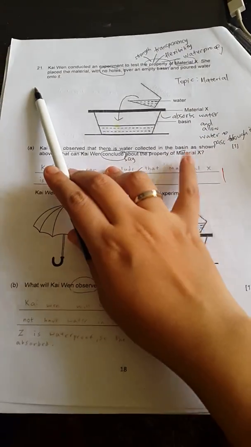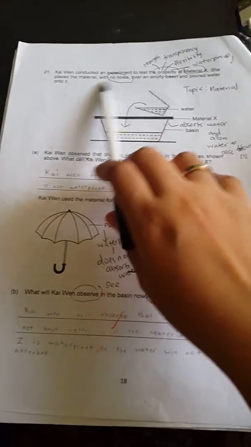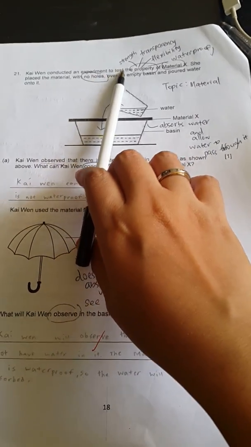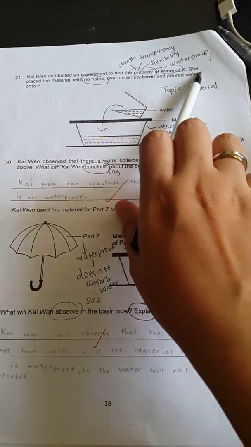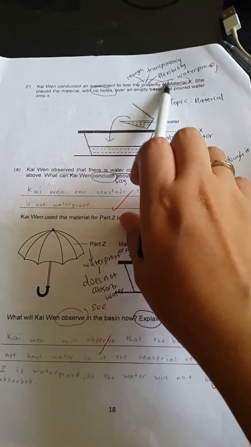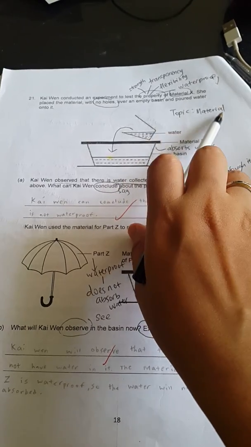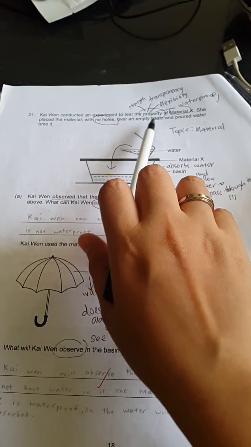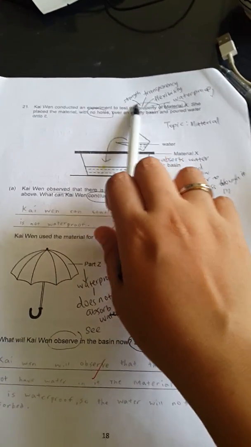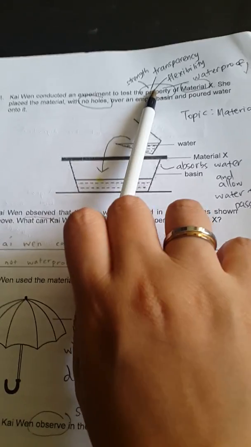Okay, now for question 21, page 18, Kai Wen conducted an experiment to test the property of material X. When you take a look at the words property of material, you have to think the topic is on material. So, properties of material. What are some of the properties of material that we have learned?